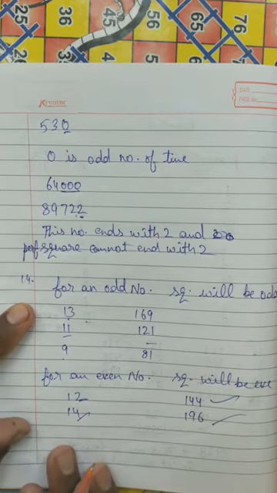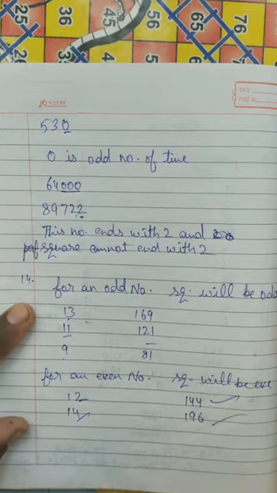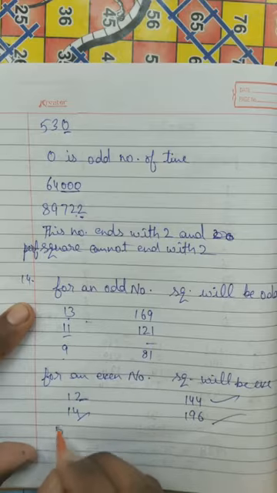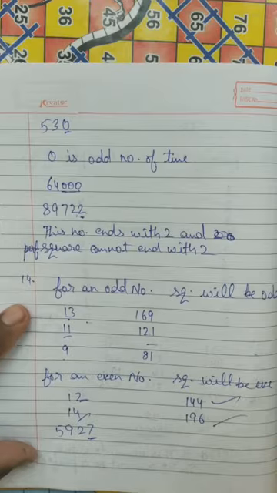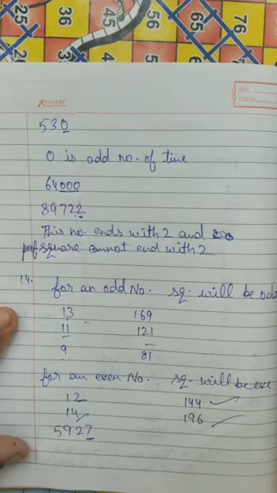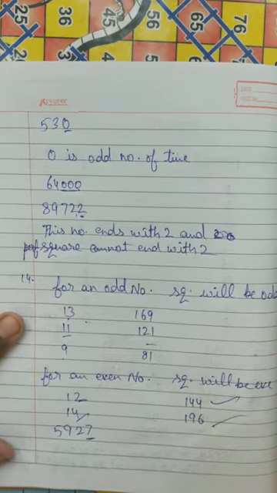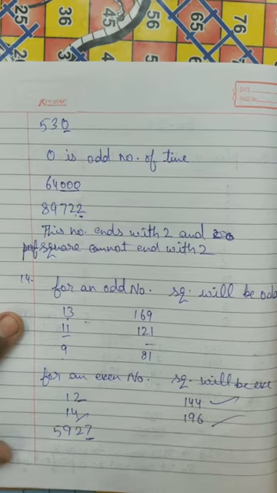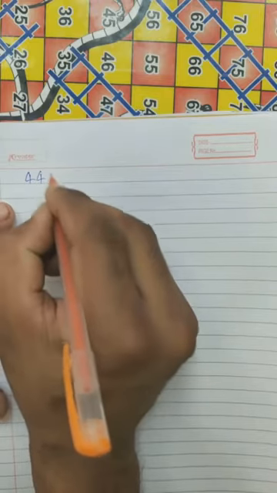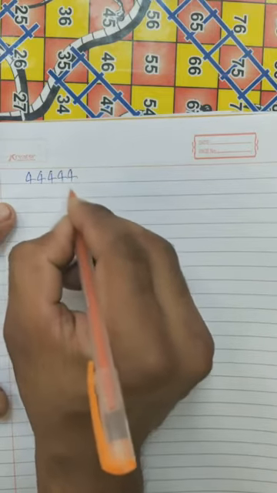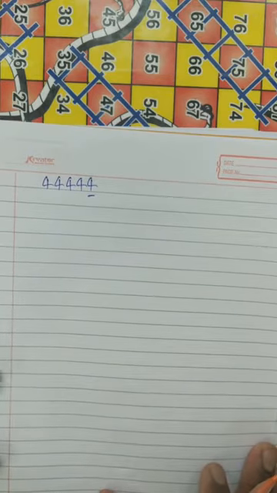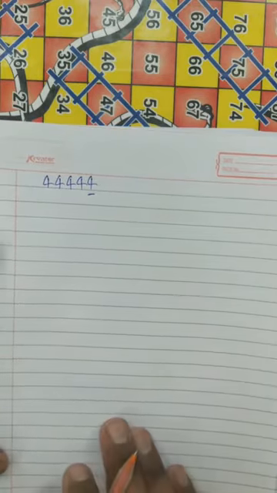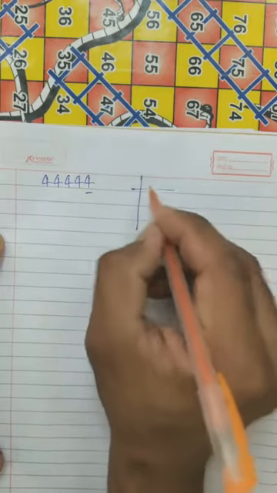Like 15, show that the following numbers are not perfect squares. First one is 5927. 7 is at the ones place. That is not possible for a perfect square number. So in this way you can give the answer to the 15th question as well. In the 15th question, the third part is 5 times 4. Here 4 is the ones place, so it can be a perfect square number, but it is not necessary that this will be a perfect square number. So for this we will prime factorize.